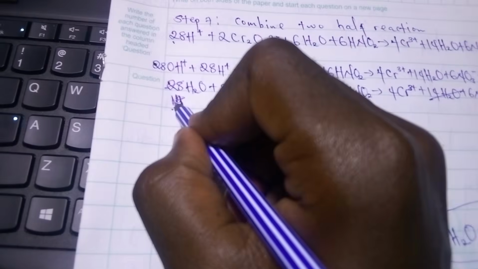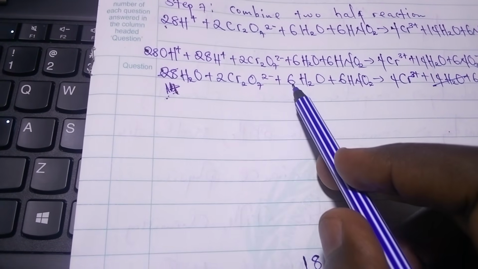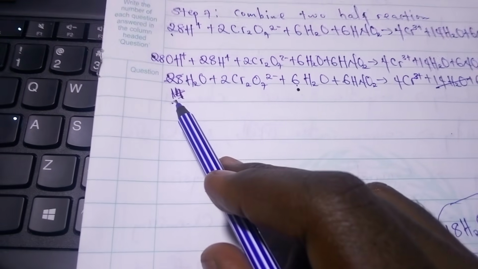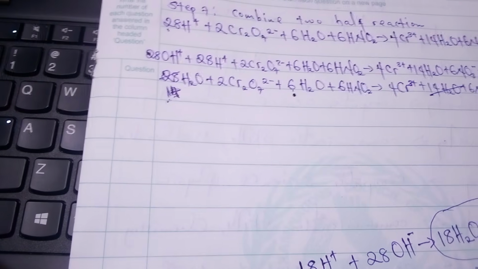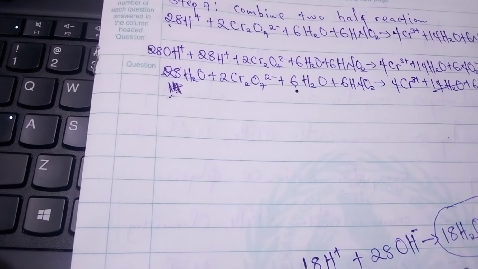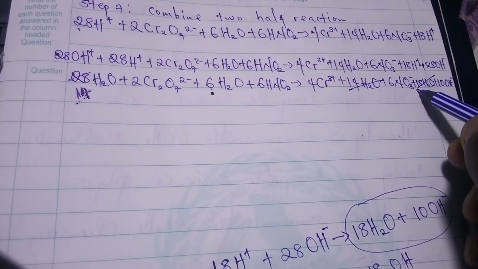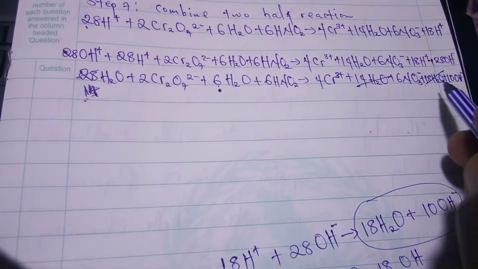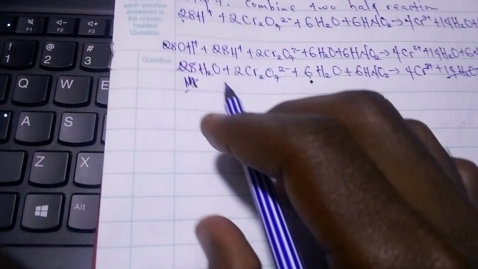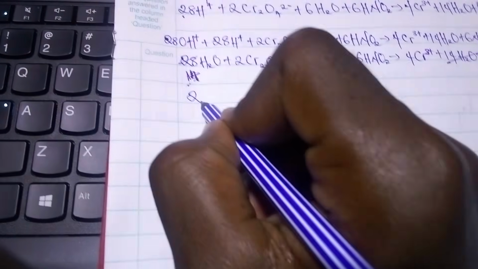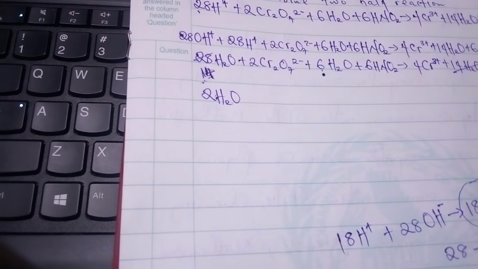Sorry, by mistake. So from there what you're going to do is add that 6 plus 14, which is 20 molecules of water, and then you're having 18 there. So 18 goes, so from the 20 molecules of water, you're going to remain with 2 molecules of water.